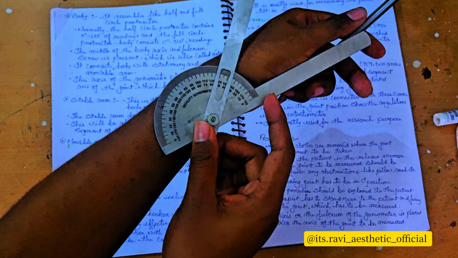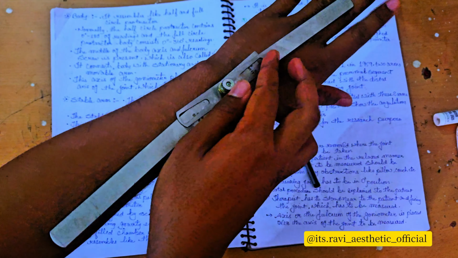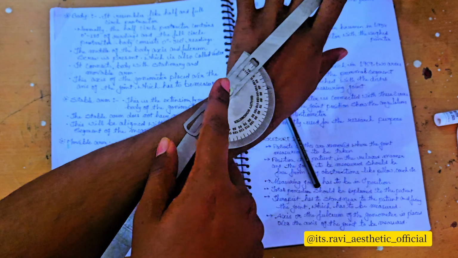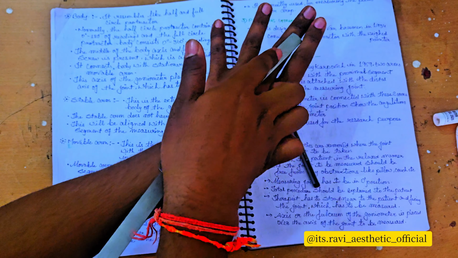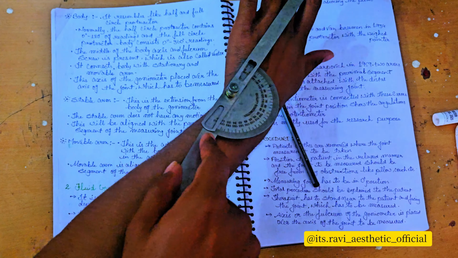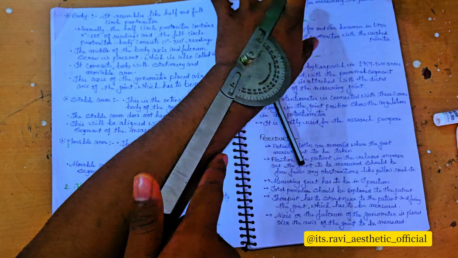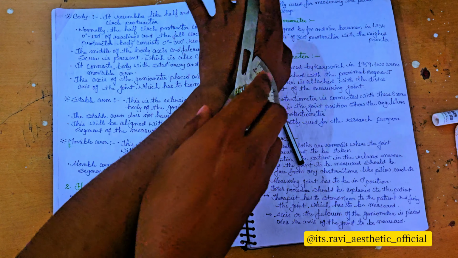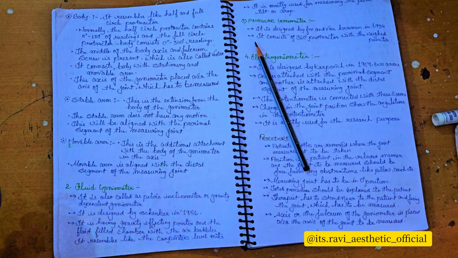So here I can see radial and ulnar deviation. The fulcrum is placed over the wrist joint in between, the movable arm is along the middle phalanx or the middle of the first, second, third metacarpal, and the stationary arm is placed along the interosseous membrane between the ulna and radius. So this is for measuring the ulnar deviation and the radial deviation. That is the axis of the goniometer for measuring any kind of joint movement.